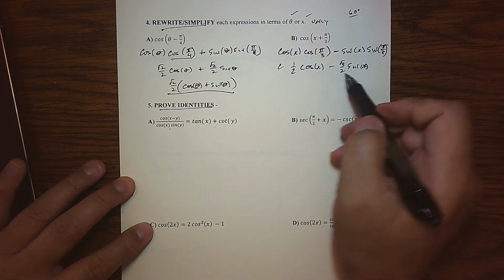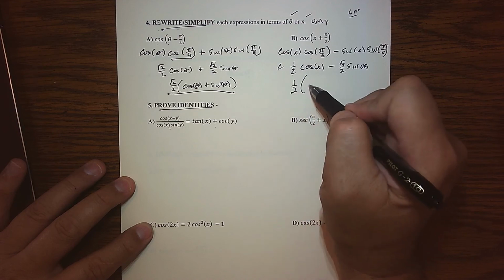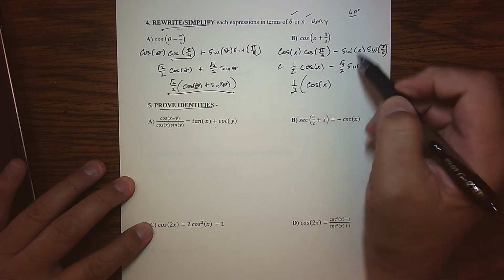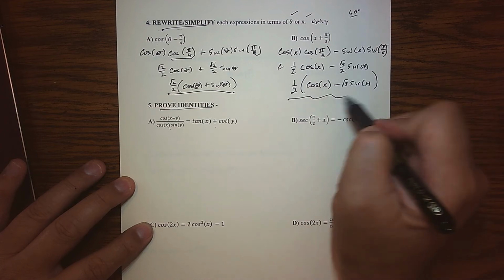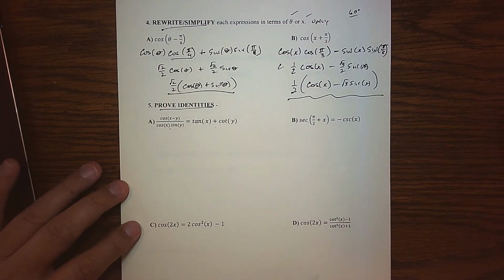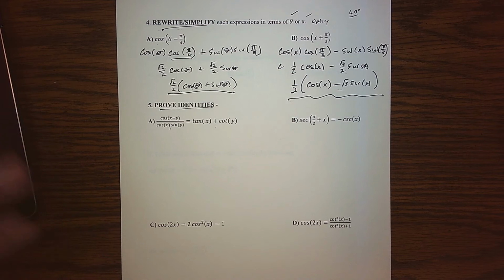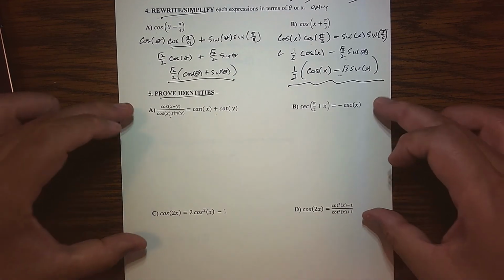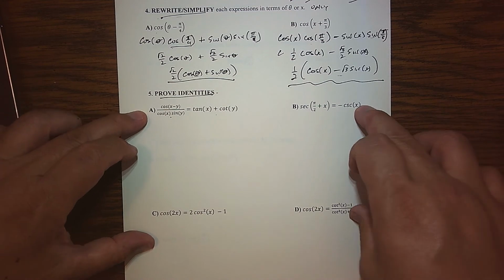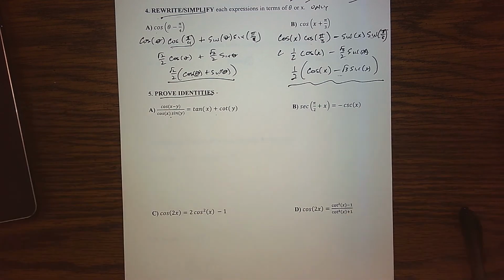And here there's at least a half in common, so I can pull out a half and get cosine of x minus the square root of 3 sine of x. And again, that's probably the best I can do with that because we don't have any identities for that expression right there. Alright, so there's a quick look at probably all we can do in terms of rewriting and simplifying. Of course, we're going to continue that game with the next round here, so we'll do that shortly.